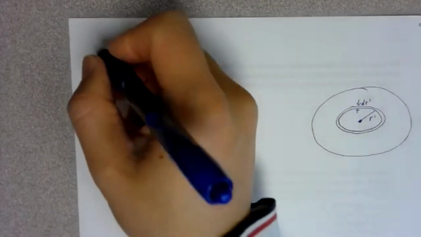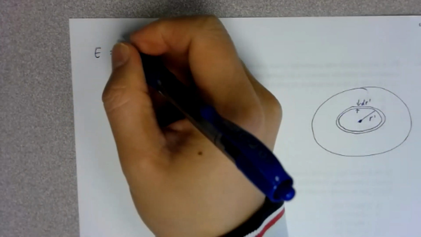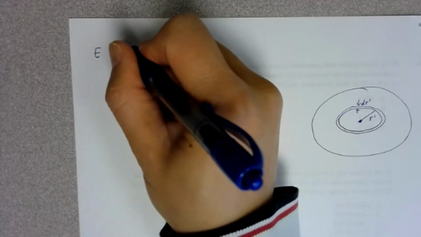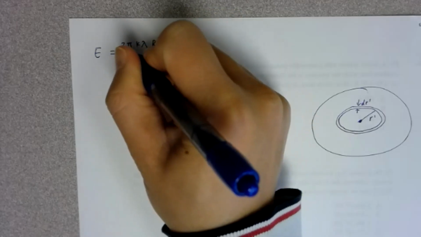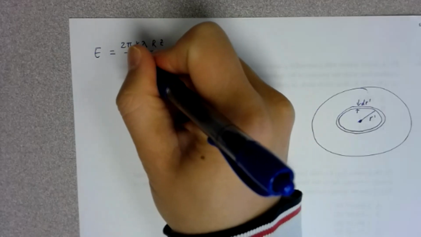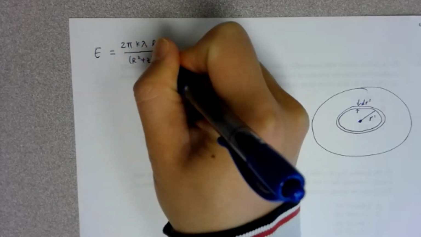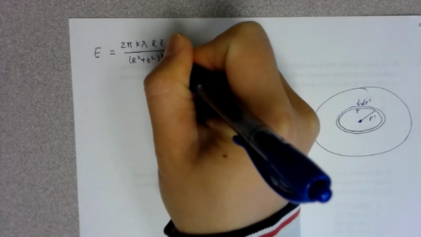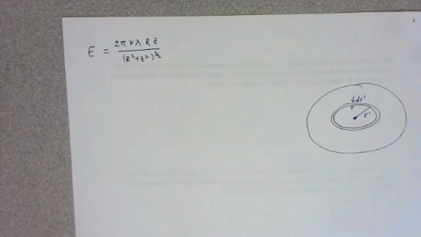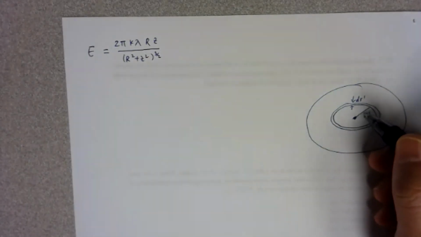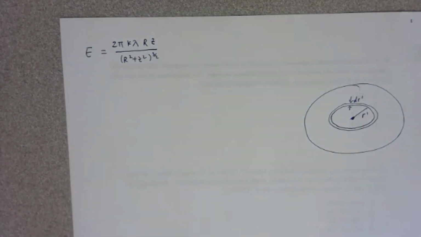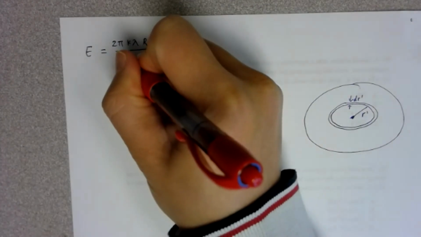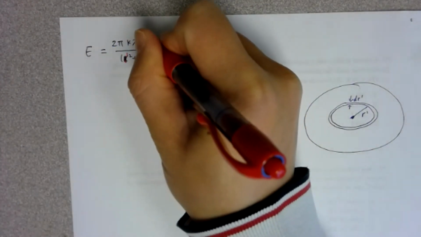For a ring, we know the E field from the previous example: 2 pi k lambda R z over (R squared plus z squared) to the 3/2, in the z direction. In this case the ring has a radius of r prime, so instead of capital R, that has to be changed into r prime, and this one is also changed into r prime.